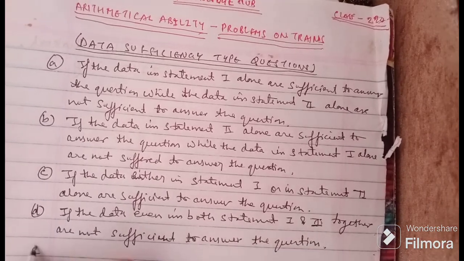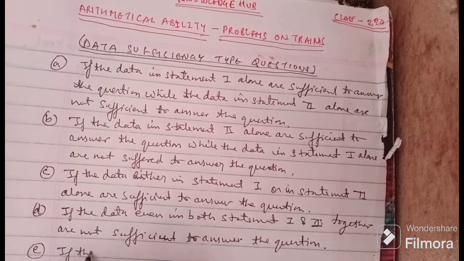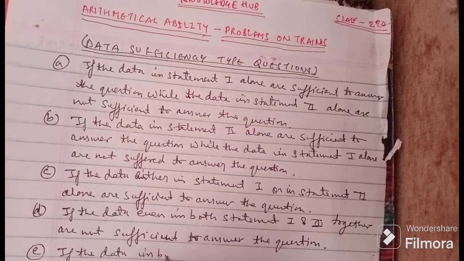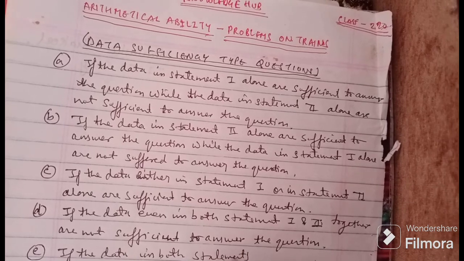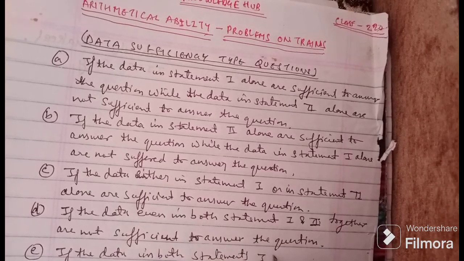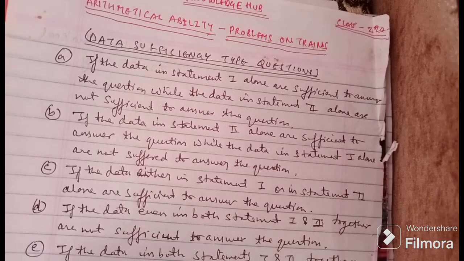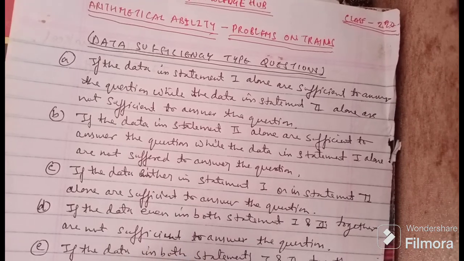You will choose E if the data in both statements 1 and 2 together are necessary to answer the question.